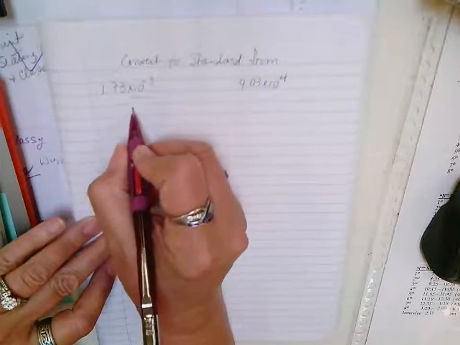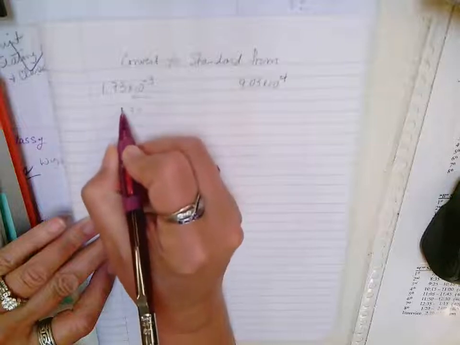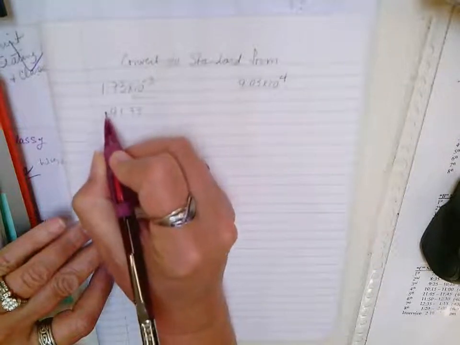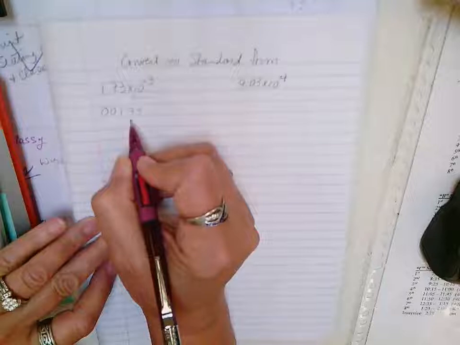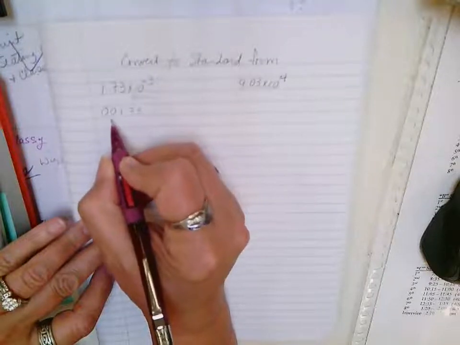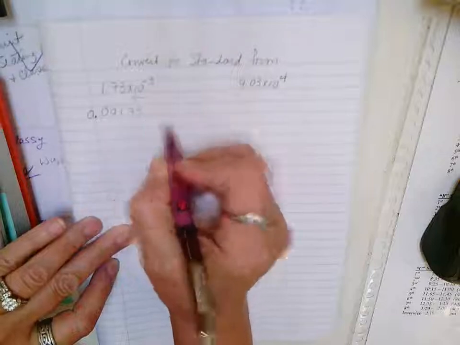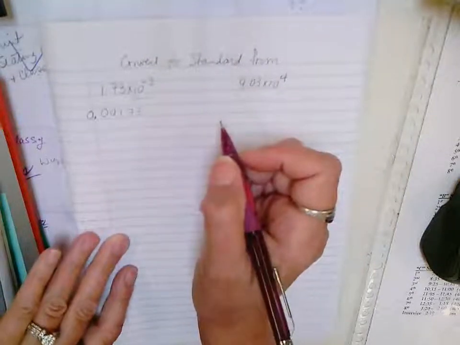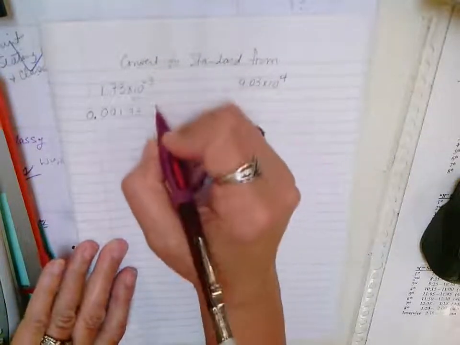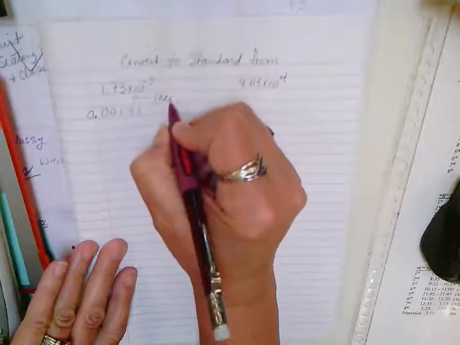So I'm going to have 7, 3, and that's 1, and that's 2, and that's 3 decimal places. So 1, 2, 3, and I need a leading 0, and my new number is 0.00173, and that's if your exponent is negative.